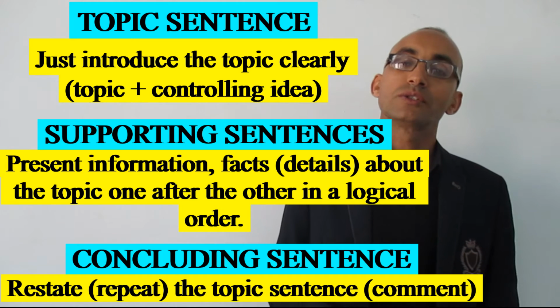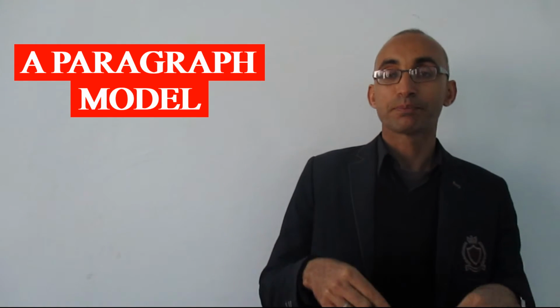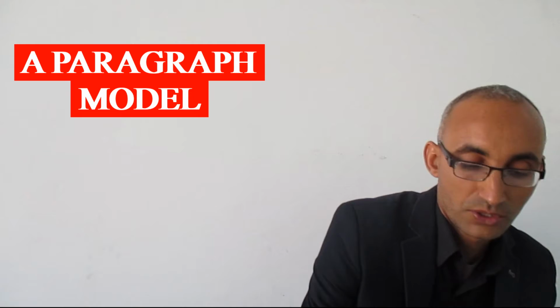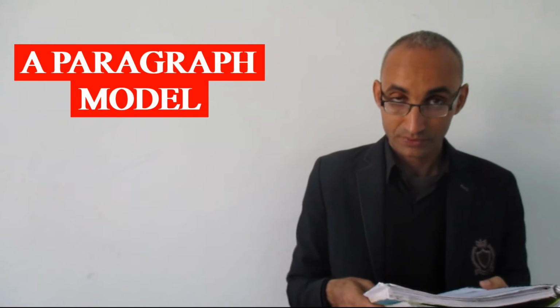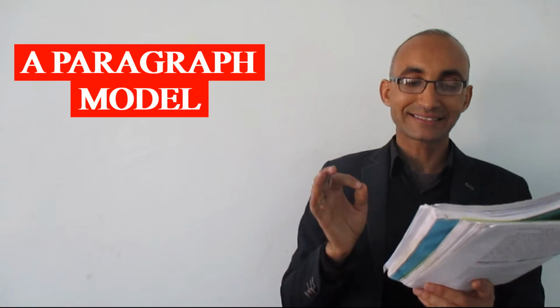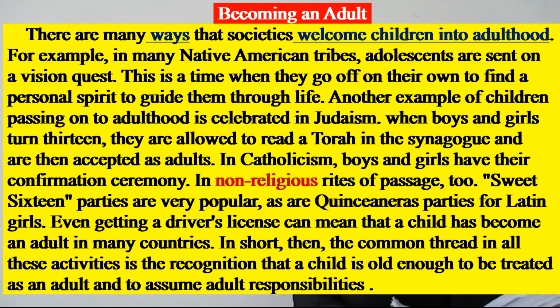Right. Good. Let's take this example, which is taken always from the best book of writing, which is Writing to Communicate. Now, this paragraph is an expository paragraph, and it is entitled Becoming an Adult. Here, we'll see the different rites or rituals people in different regions of the world celebrate when someone becomes an adult.